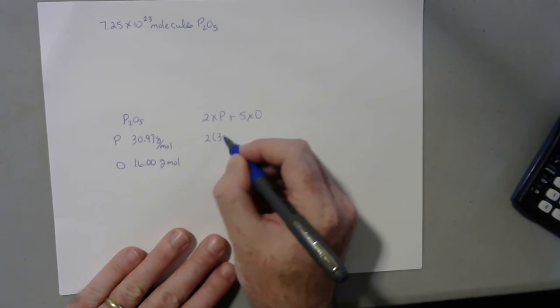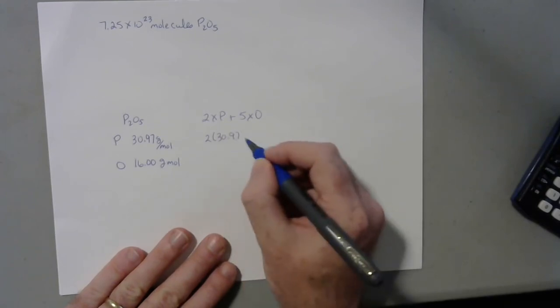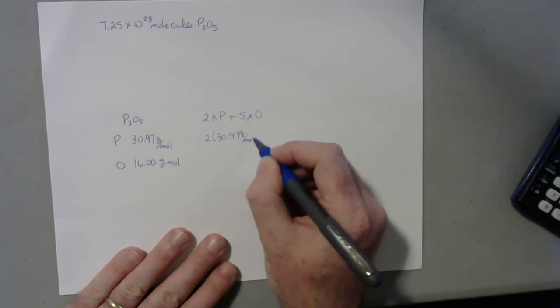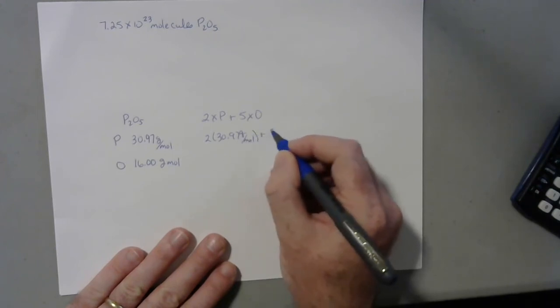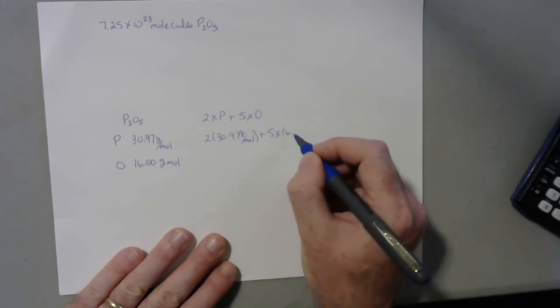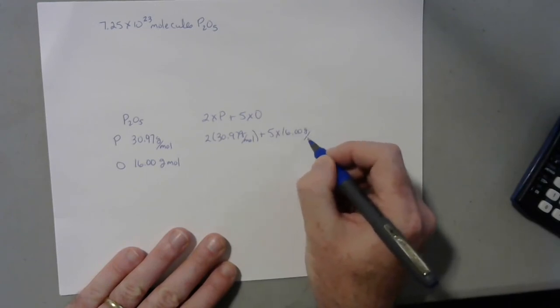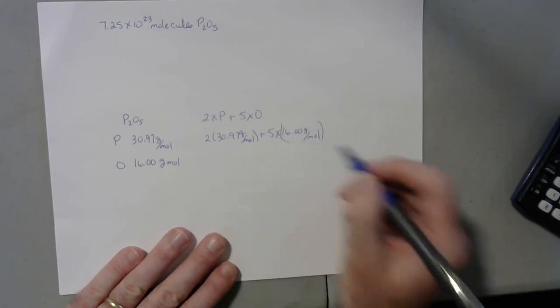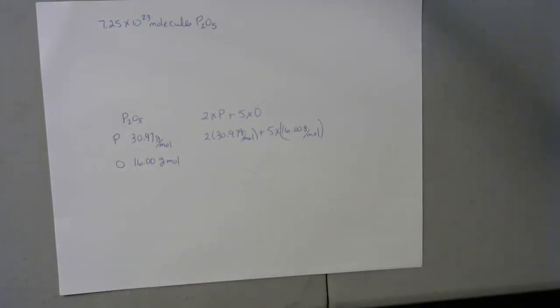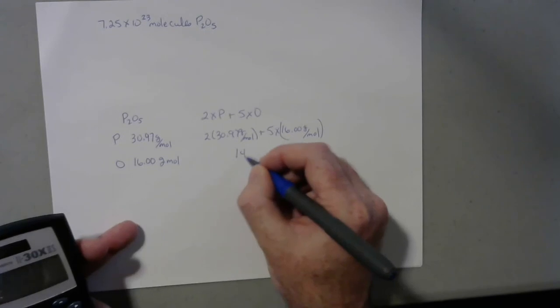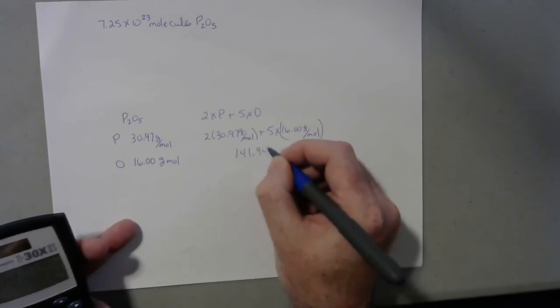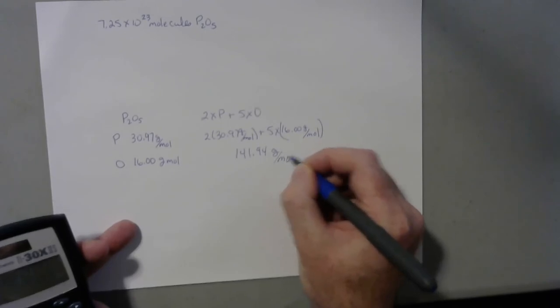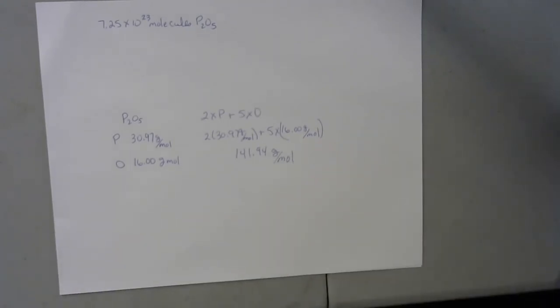So 2 times 30.97 grams per mole plus 5 times 16 grams per mole. And then you just run that through your calculator. 2 times 30.97 plus 5 times 16. And it ends up being 141.94 grams per mole for the compound. Now that's a means to an end. That's not the answer to our problem.